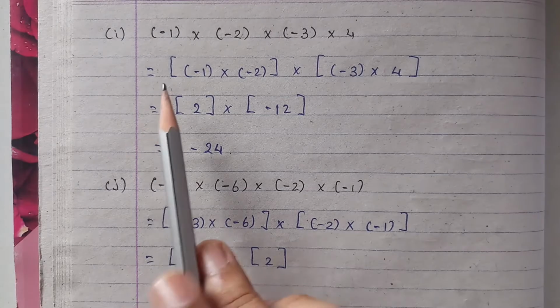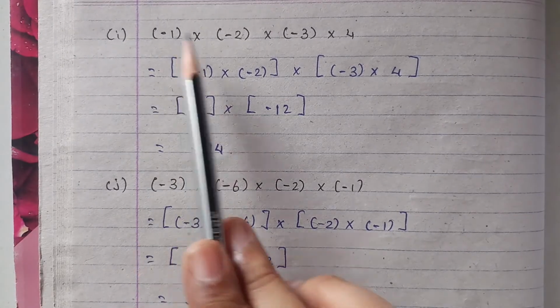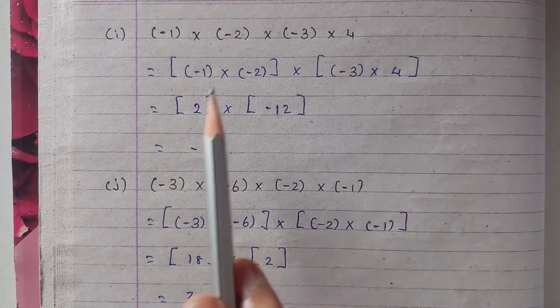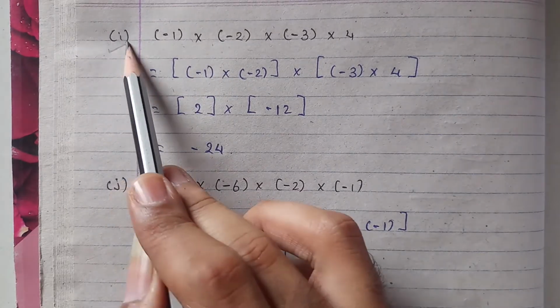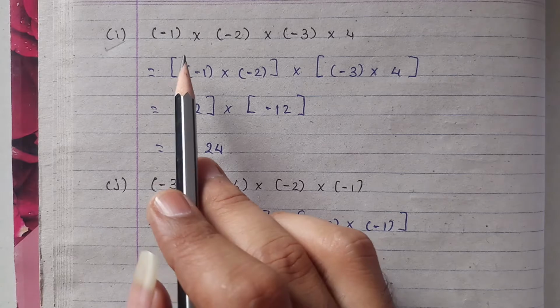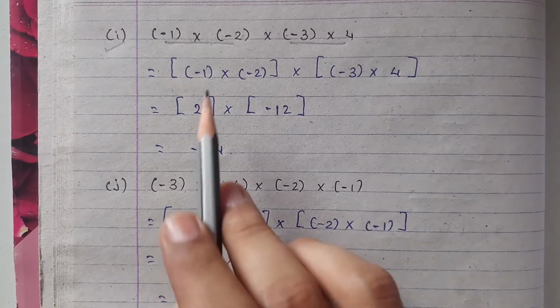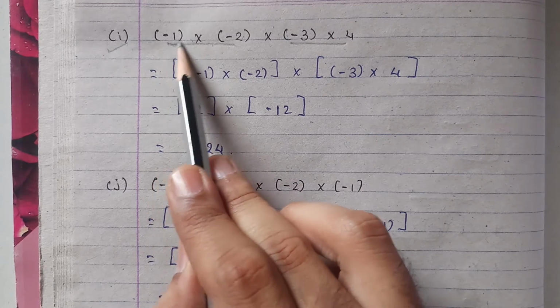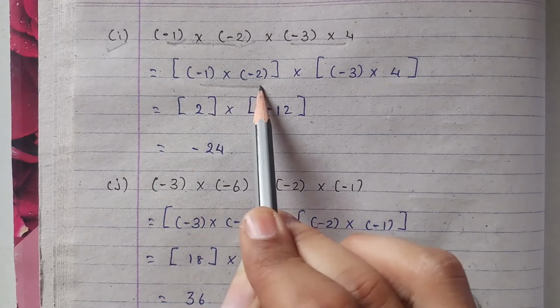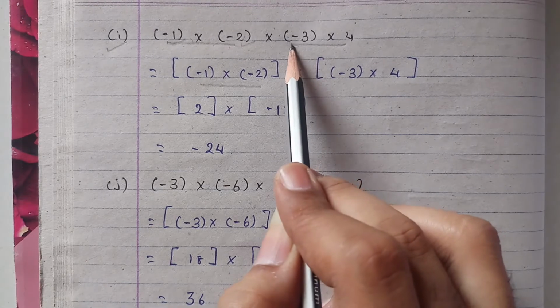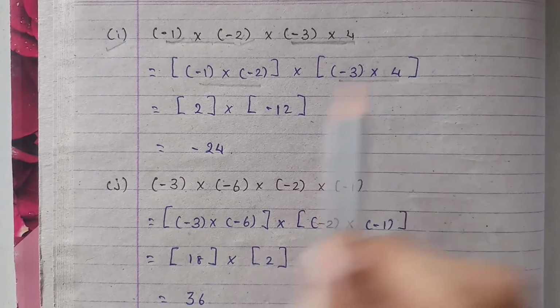Next is sum number I. Minus 1 multiply minus 2 multiply minus 3 multiply by 4. Students, here we have 4 integers. What we will do, we will make the group of two integers. First of all, we will have a group of minus 1 and minus 2 together, then multiply sign as it is, and we will have a group of minus 3 and 4.